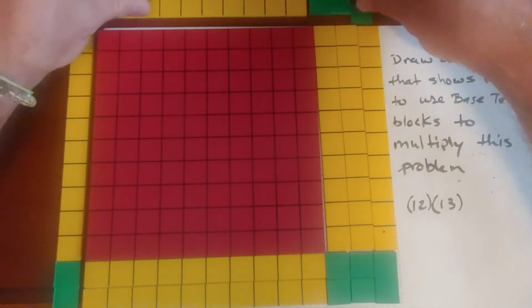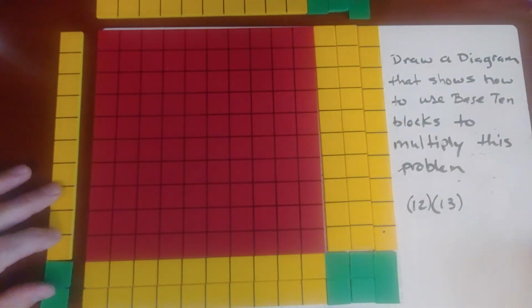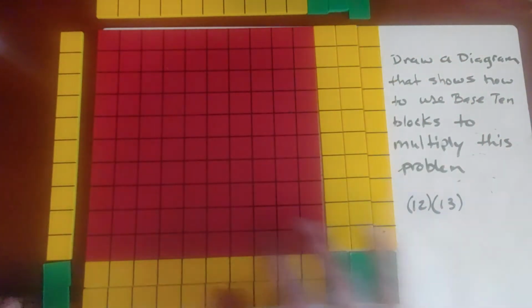So if your class used base 10 blocks, this is probably one of the ways that you learned to multiply using base 10 blocks. Obviously, it's not a super efficient way to multiply because nobody walks around with base 10 blocks in their pockets, right? But it certainly works. And so now I'm just going to pull this away a little bit and pull this away. And so you can see the answer is actually what's on the board here, right? So this is my answer.